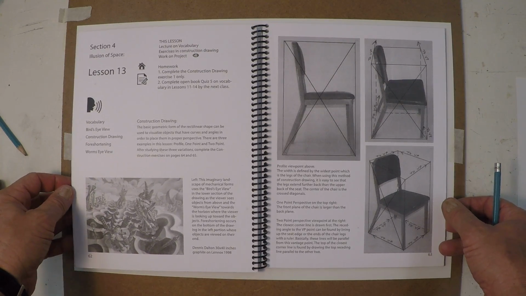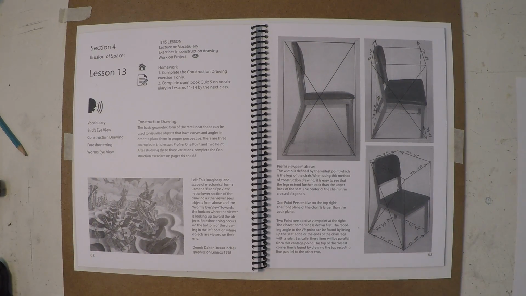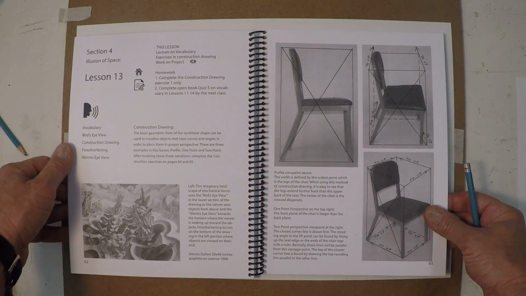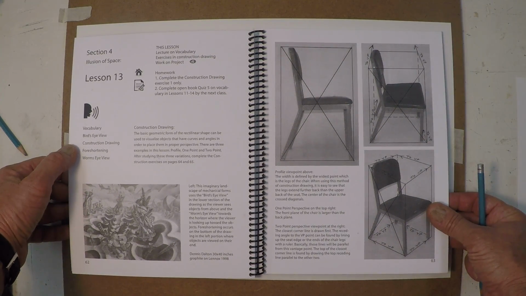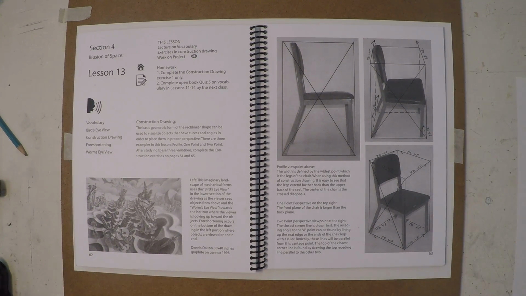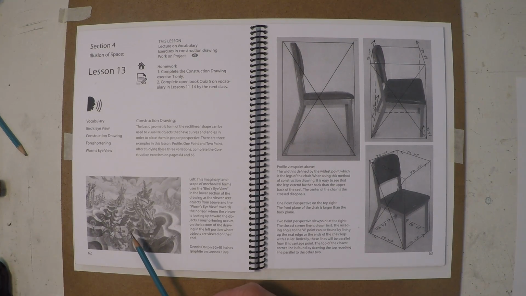Okay, so let's start with the vocabulary, and we have 4 terms here: bird's eye view, foreshortening, and worm's eye view. Well, a bird is up above your head, so usually that would be considered looking down. You have an imaginary landscape of mechanical forms right here. This is one of my drawings from 1998. The bird's eye view you notice in the bottom, when you see these forms and you're looking down, this would be called a bird's eye view.